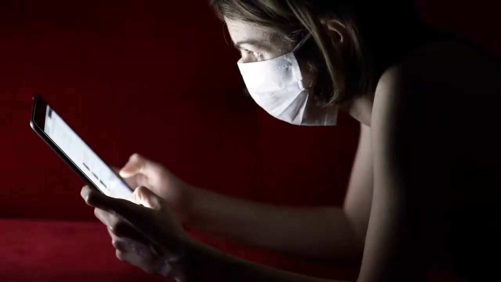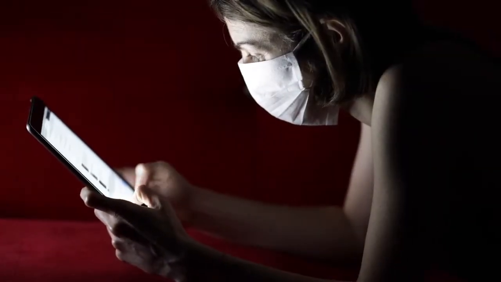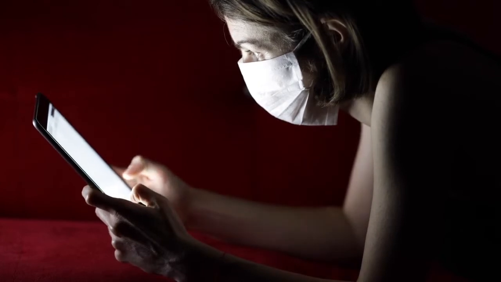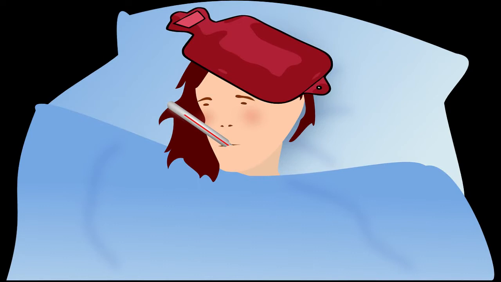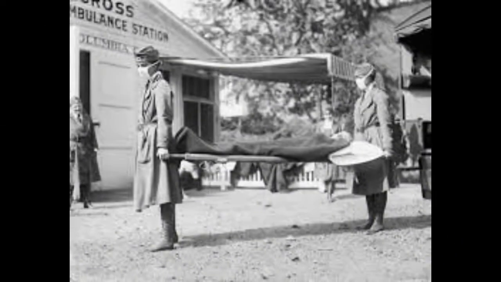9. The flu takes heavy toll on society. The flu took a heavy human toll, wiping out entire families and leaving countless widows and orphans in its wake. Funeral parlors were overwhelmed and bodies piled up. Many people had to dig graves for their own family members.